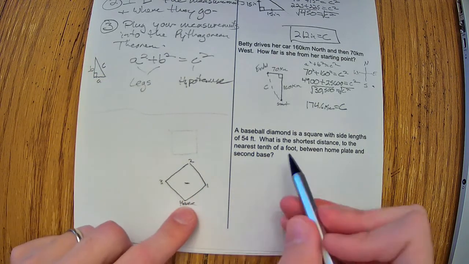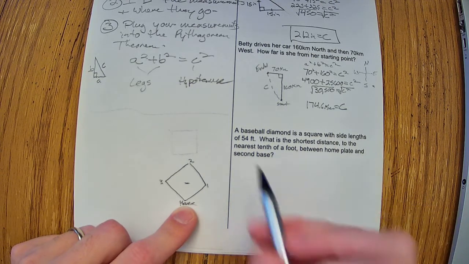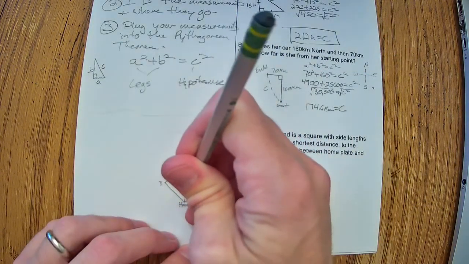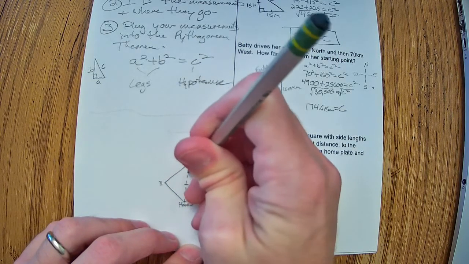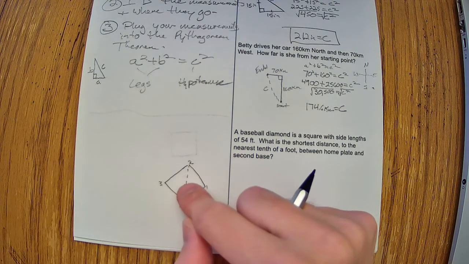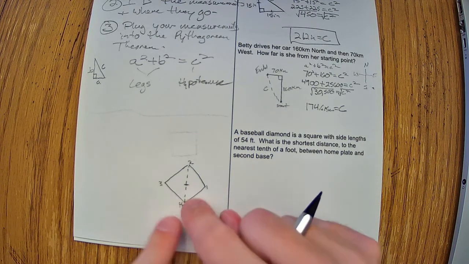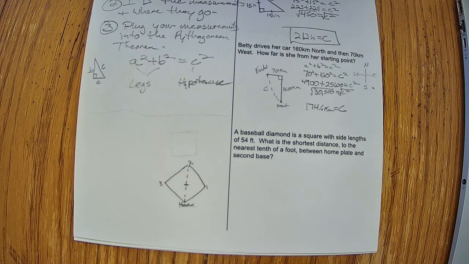So in this case, to the nearest tenth of a foot, what's the distance between home plate and second base? So we're trying to find that dotted line. So let's say someone at home hits the ball, it goes screaming over the pitcher's head and hits the second baseman and knocks him out, whatever. We're wanting to know how far is that distance.